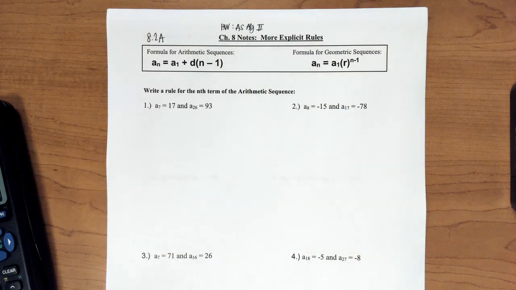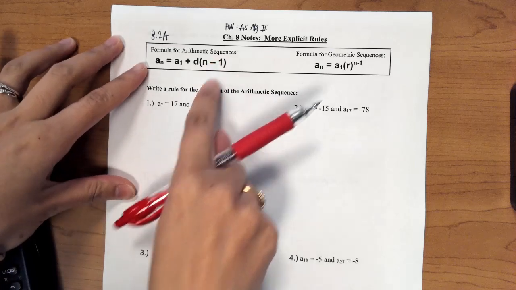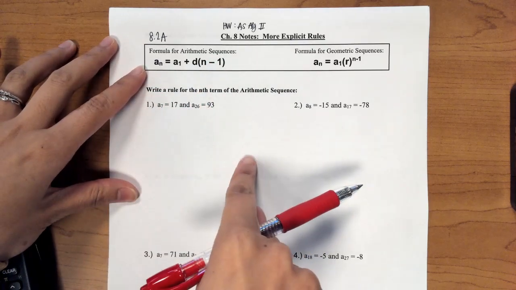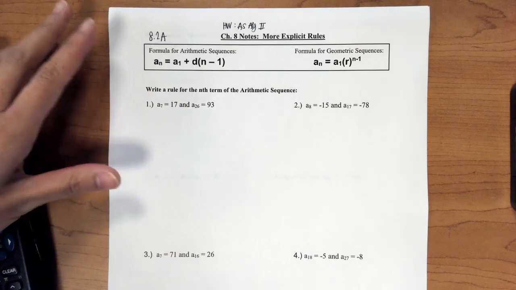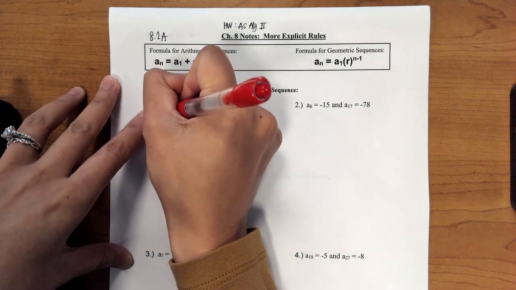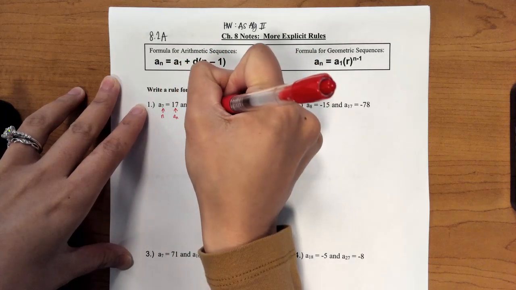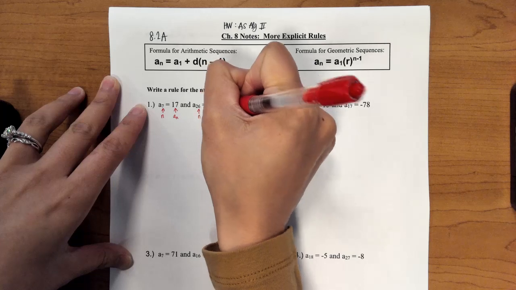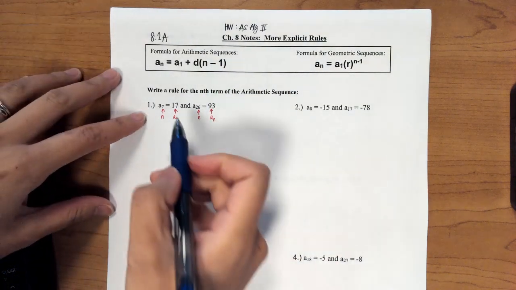So in this case, if I give you two terms, what you can do is plug it into your formula two times, because you'll have two unknowns, which is the difference and a sub 1, and then you can solve for your unknowns. Okay, so this is my n, and this is a sub n, and this will be my other n, and this will be my other a sub n. So what we're going to do is plug it in twice.